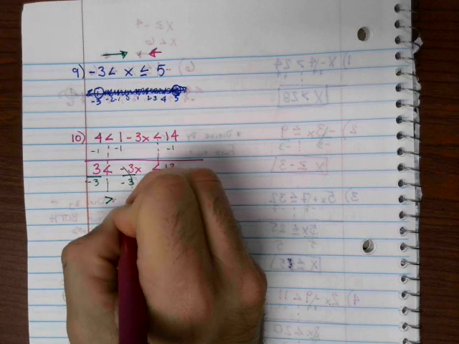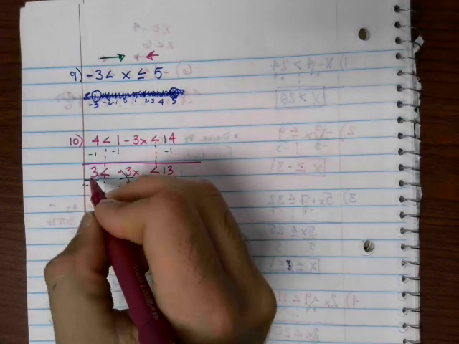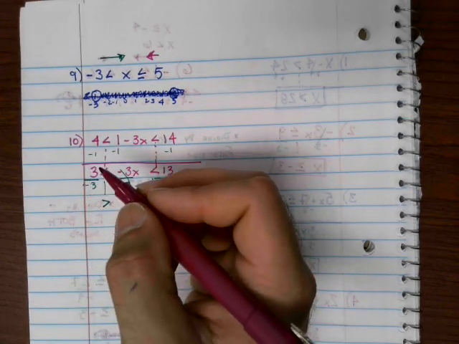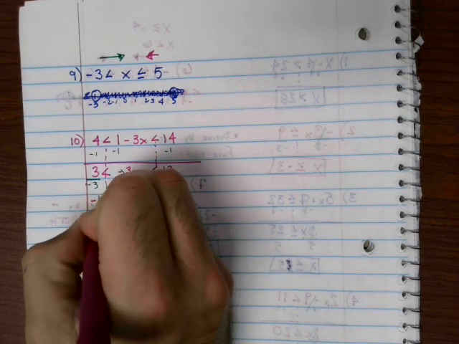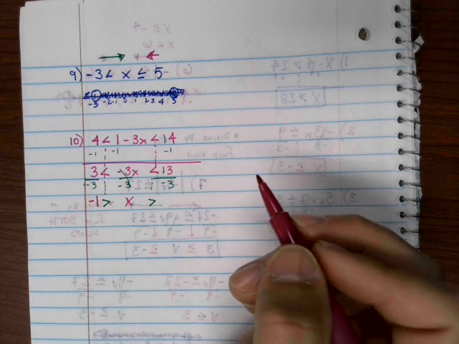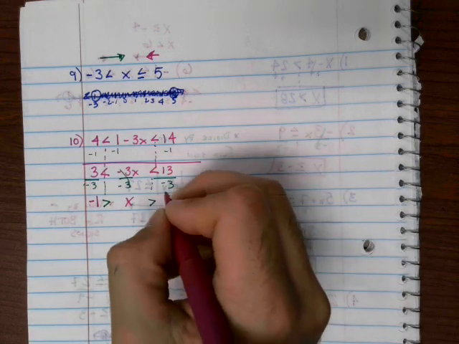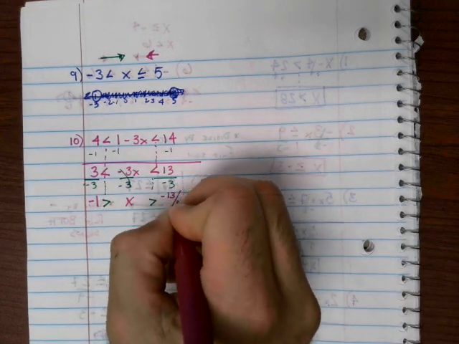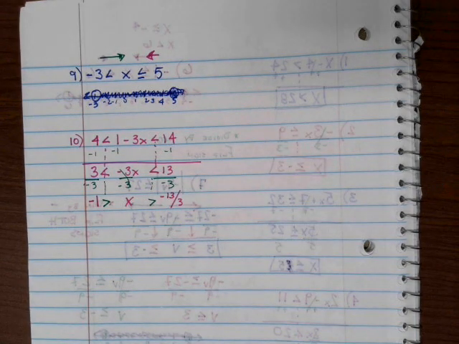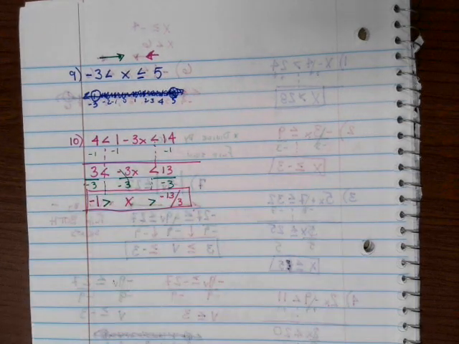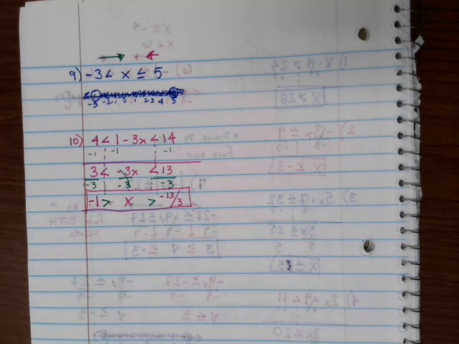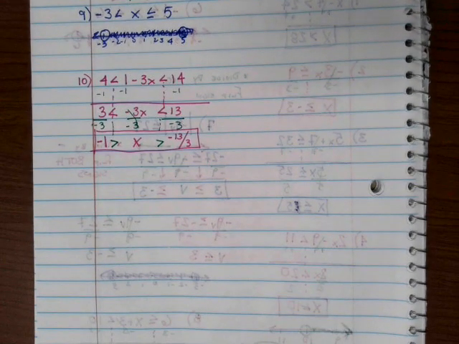So we have x in the middle. 3 divided by negative 3 is negative 1. And 13 divided by negative 3, we don't know. So we'll just leave that as a fraction, negative 13 thirds. And that'll be our solution. All that says there is to simplify the inequality. All we had to do was simplify it. Didn't have to graph there.